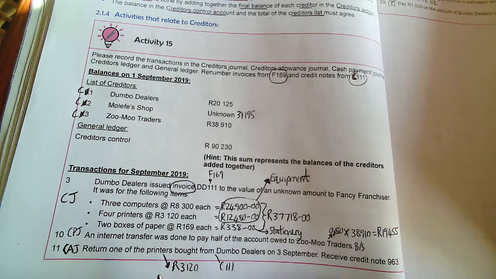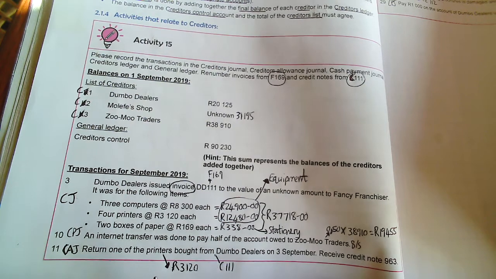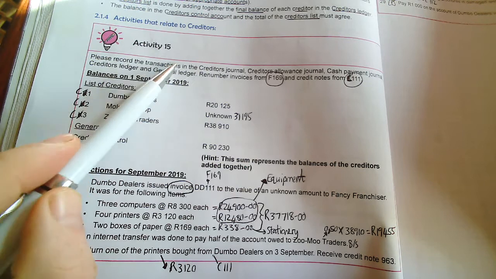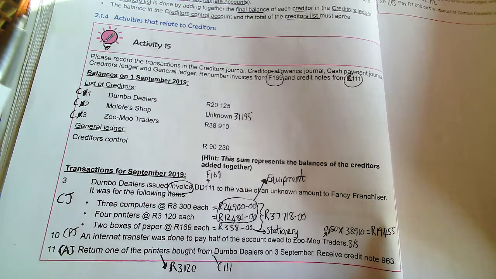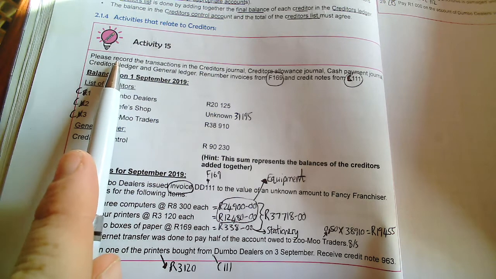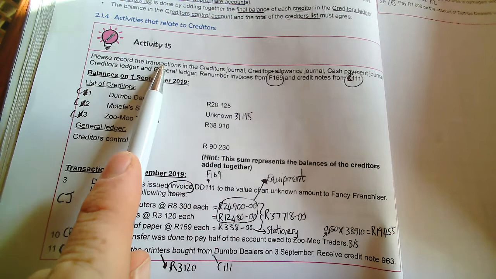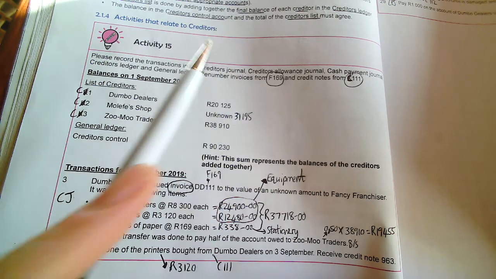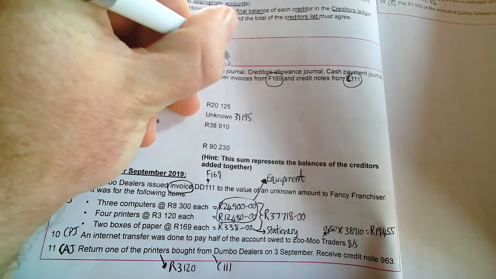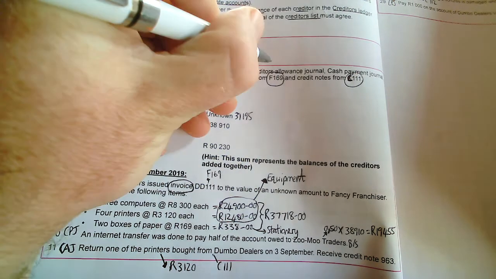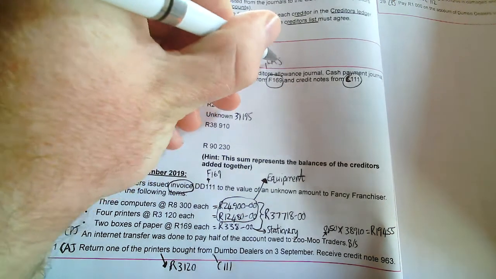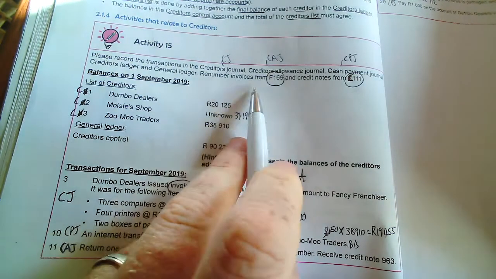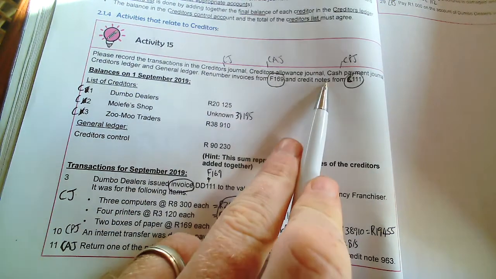I'm on page 32 and 33 of your accounting booklets, and I'm going to do an overview of activity 15. They're asking you to please record all the transactions in the different journals. There are 3 journals: the CJ, the CAJ, and the CPJ. Every transaction will be recorded in a specific journal.